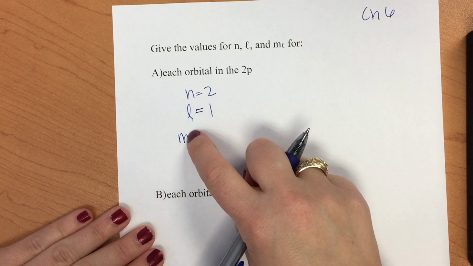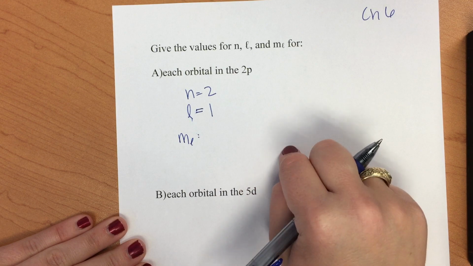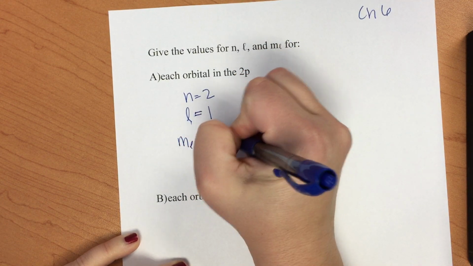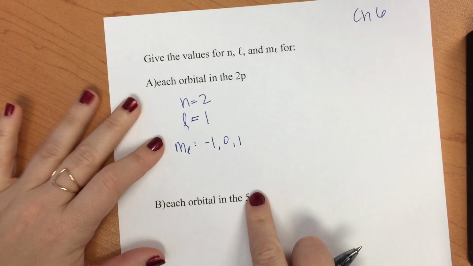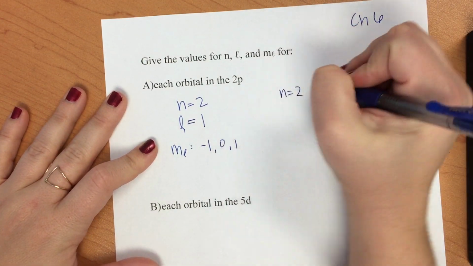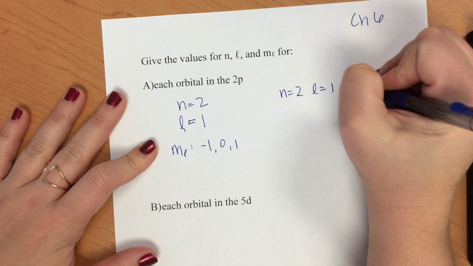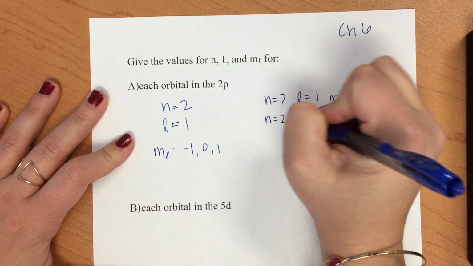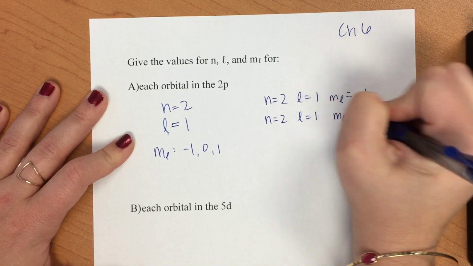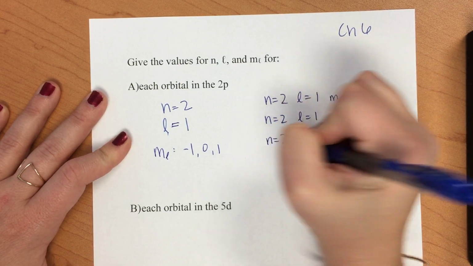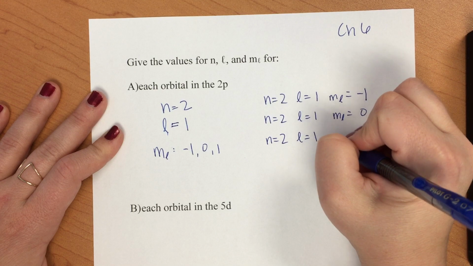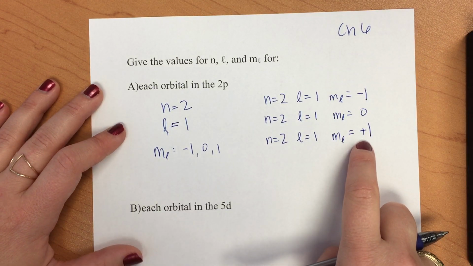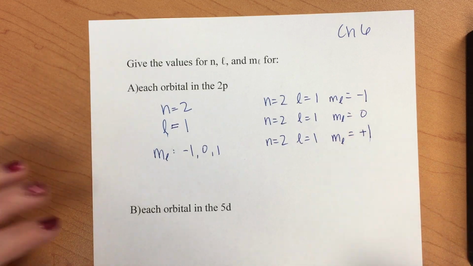So m sub L is the value for each of the p orbitals, and there are 3 p orbitals, and so it would be -1, 0, and 1. If you were to write them out, it would be n equals 2, L equals 1, m sub L equals -1, n equals 2, L equals 1, m sub L equals 0, n equals 2, L equals 1, m sub L equals +1. Now you don't necessarily have to put the plus here, but sometimes it helps in this case.